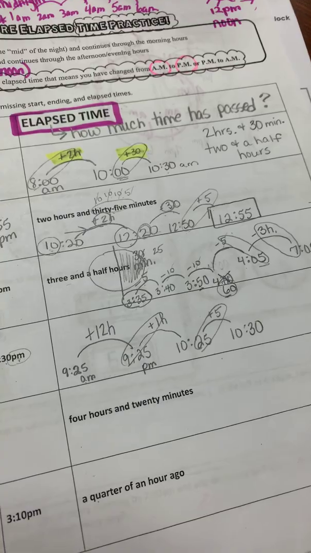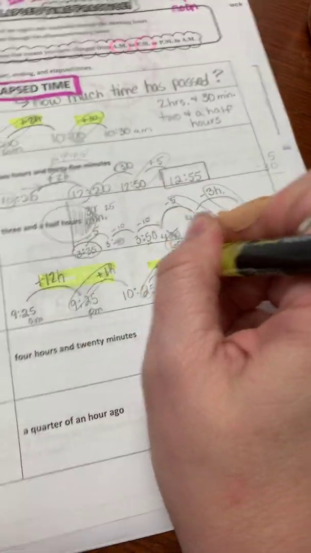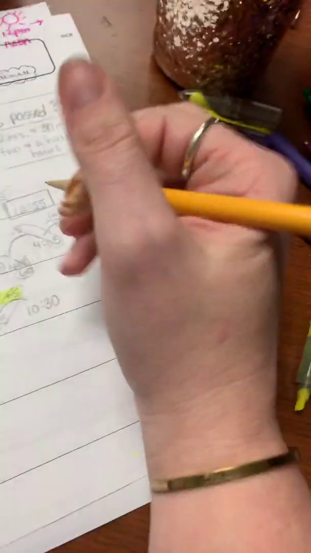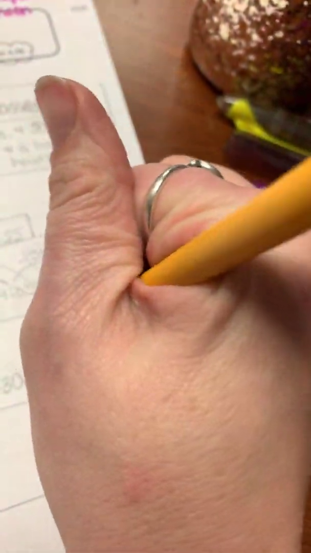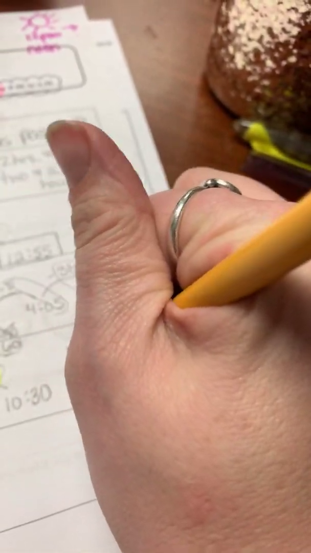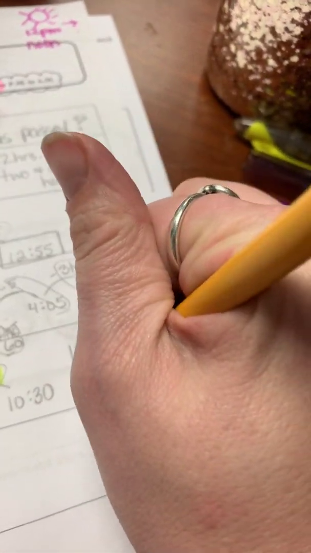How much time has passed? How much time has elapsed? A total of 13 hours and 5 minutes. We do not write it like this. It's not a time on a clock. We write 13 hours and 5 minutes.